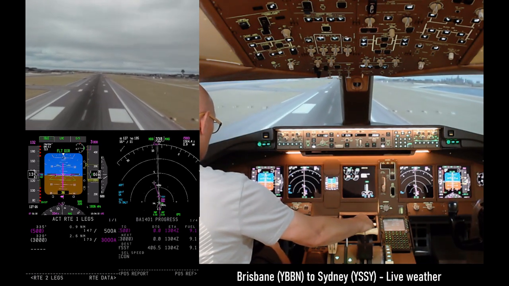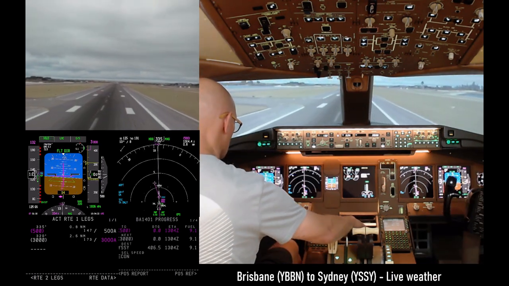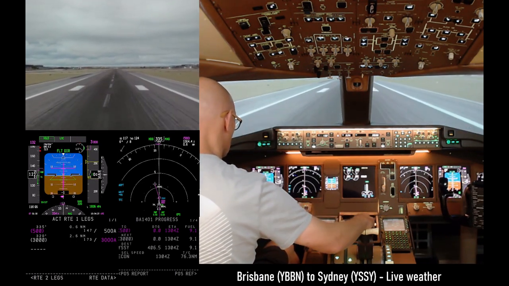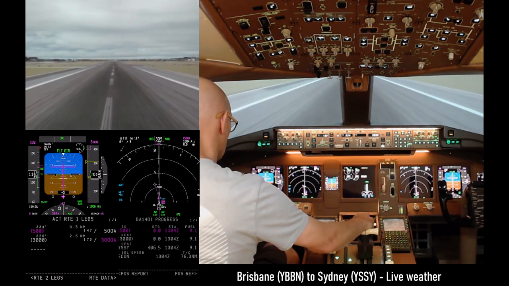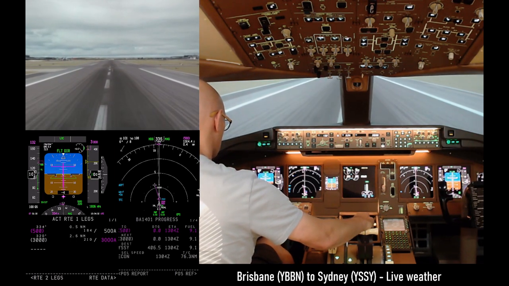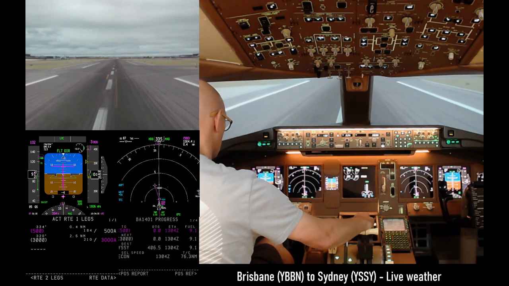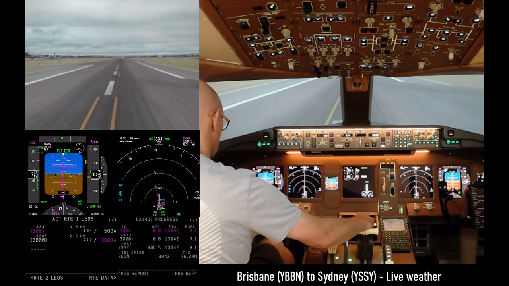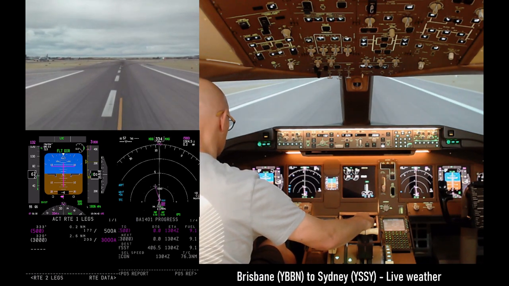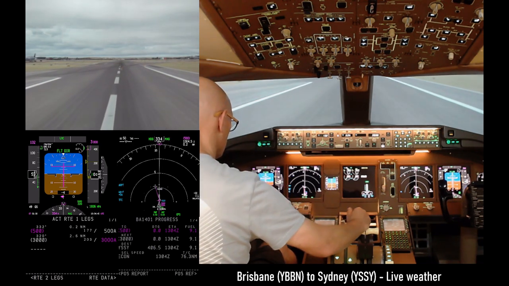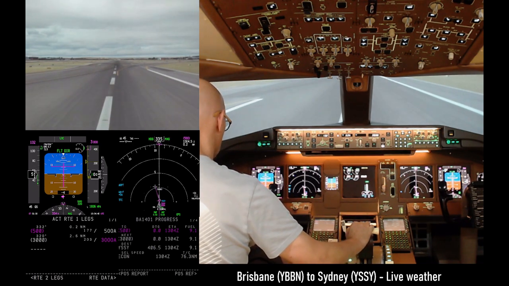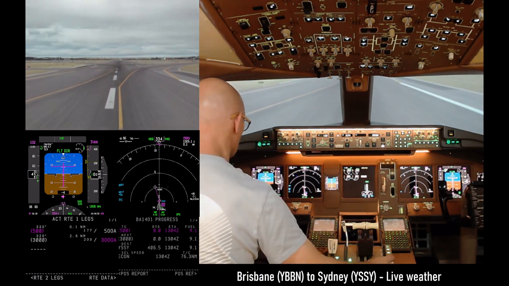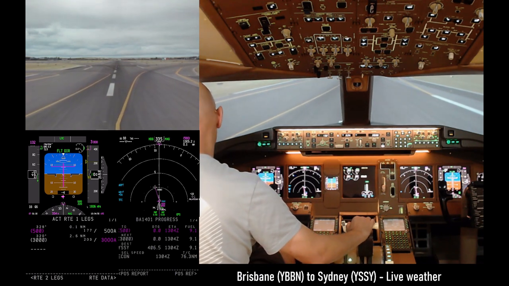50, 40, 30, 20, 10. Manual braking. Reverses. Applying brakes. Passing 60. Exit the runway.